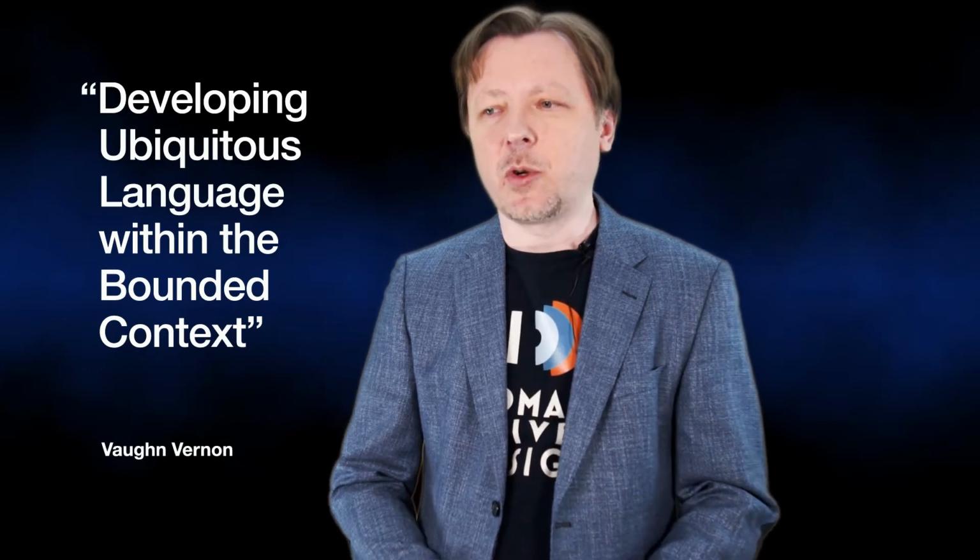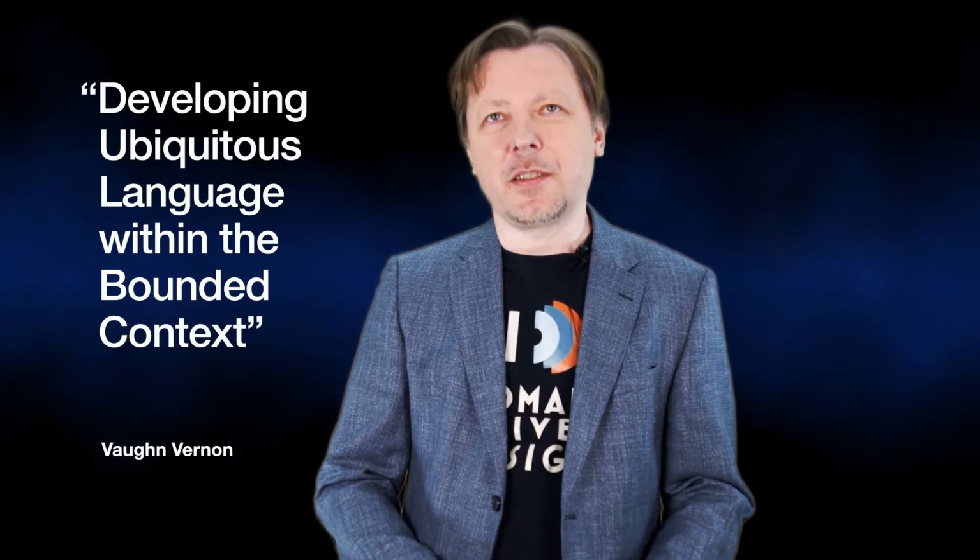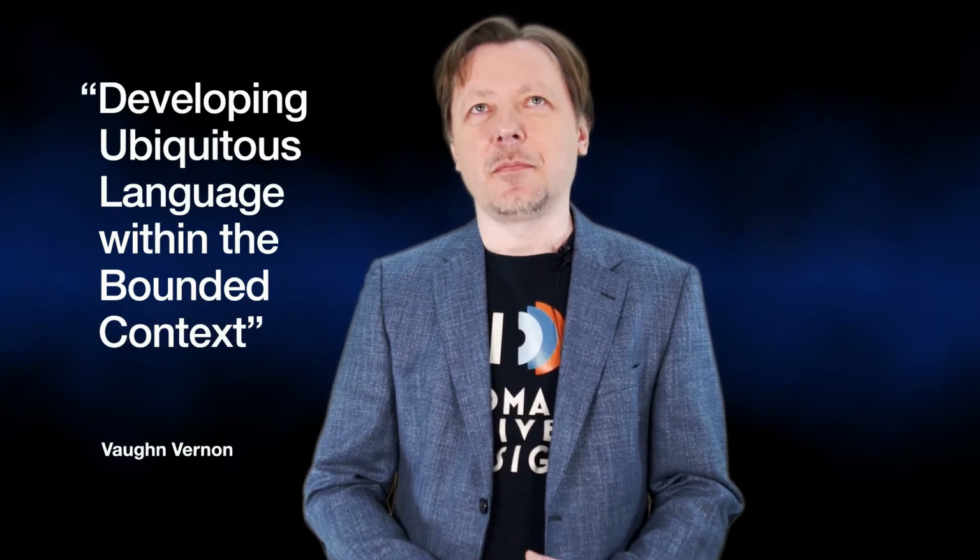So what is domain-driven design? I heard many definitions of what it is, and apparently people tend to spend quite a lot of time explaining it. But I like this particular definition by Vaughn Vernon, who says that domain-driven design is nothing more than developing a ubiquitous language within a bounded context. It might sound a bit cryptic from the start, because what is ubiquitous language? What is bounded context? These are terms from domain-driven design that maybe scare some people away. But let's go through this and find out what those things actually mean.